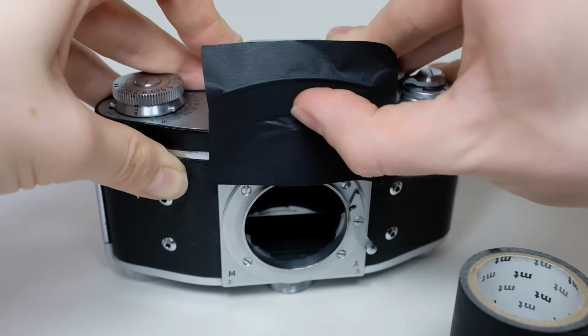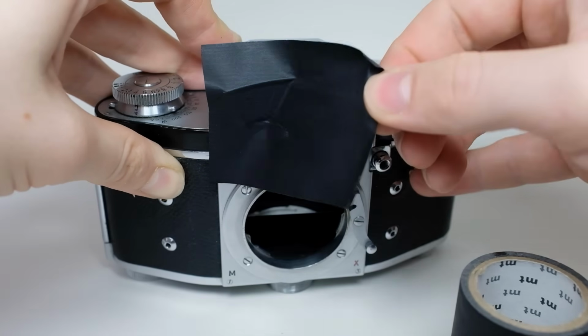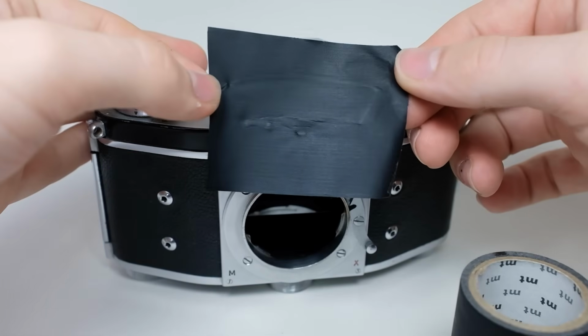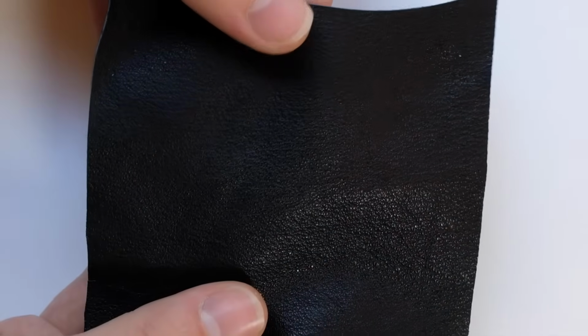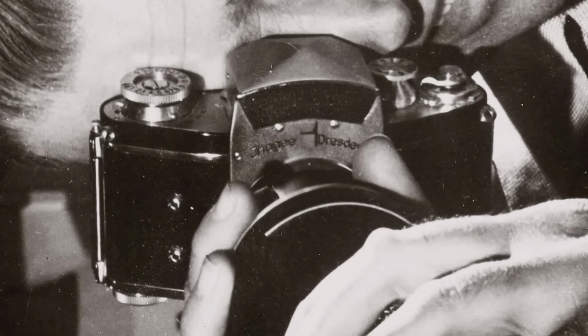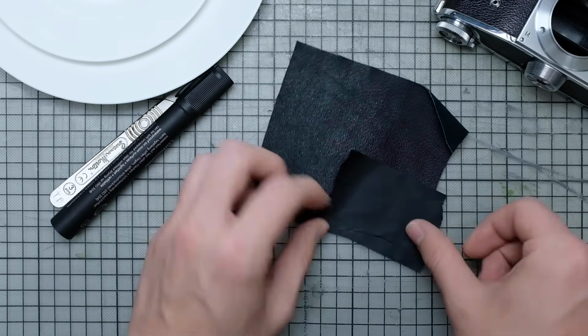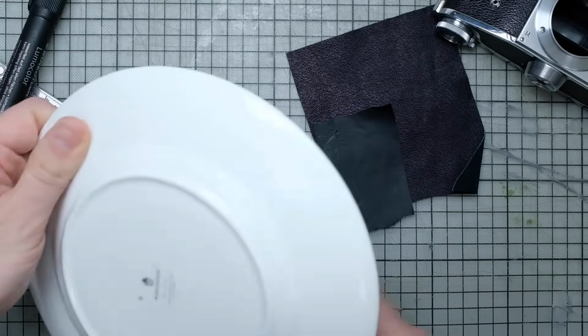And when I peel it off, you can see it's retained the outline of the nameplate, and I'm going to use this as a template. So I have this piece of black leatherette here, which as far as I can tell is what they used to cover the nameplate in the film, and I can stick my template to it and start cutting.